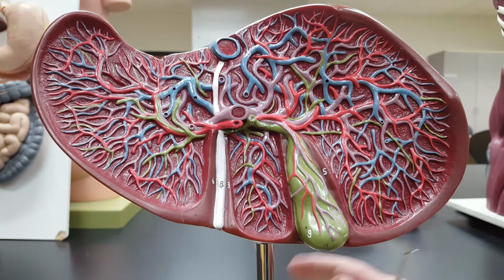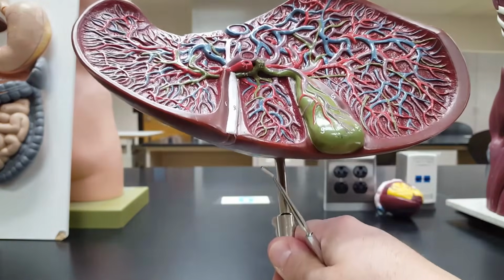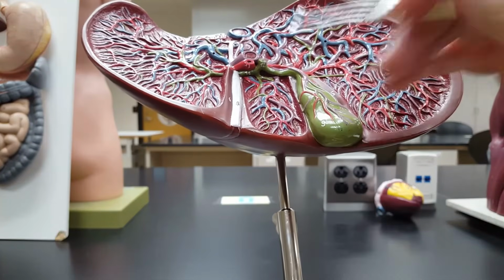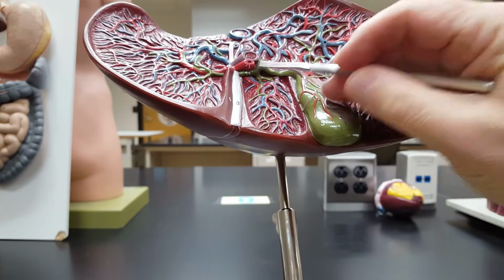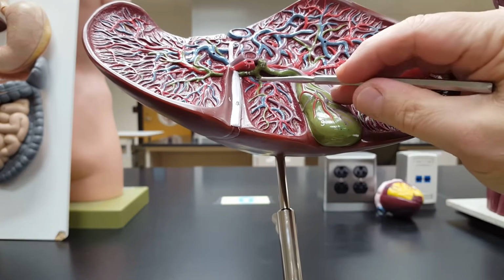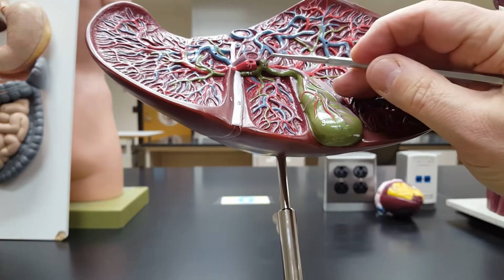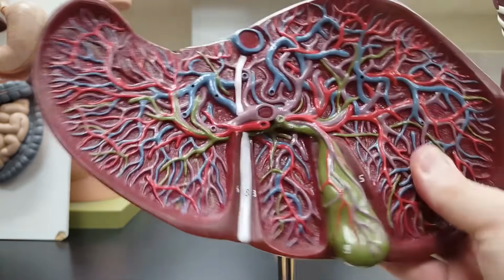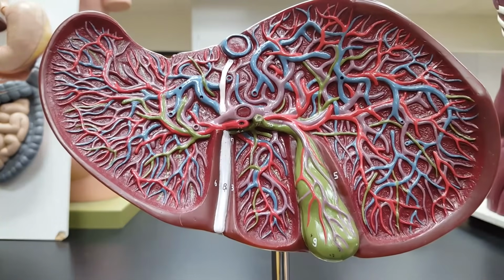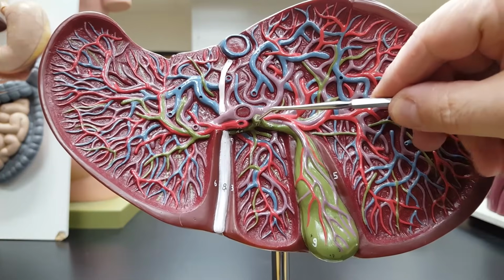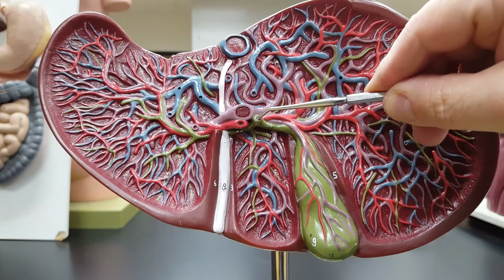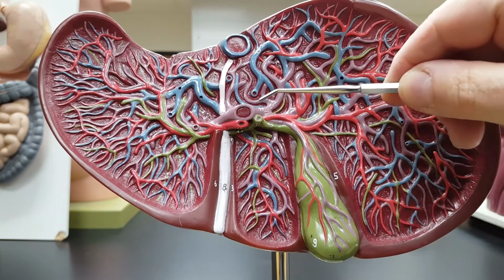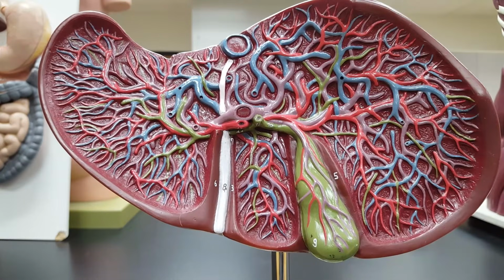And where everything comes together, see this right here? See this left one shooting over here? See all these rights shooting over here? Where everybody comes together right there, it's cut on this model, but where everybody merges, this is the common bile duct. This is the thing that's going to shoot down to the duodenum.